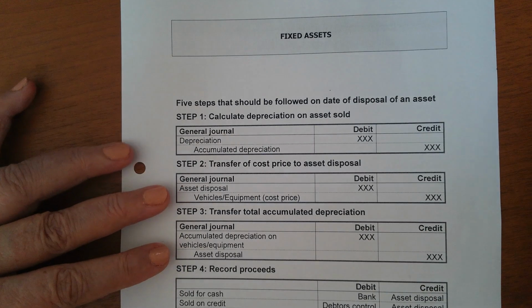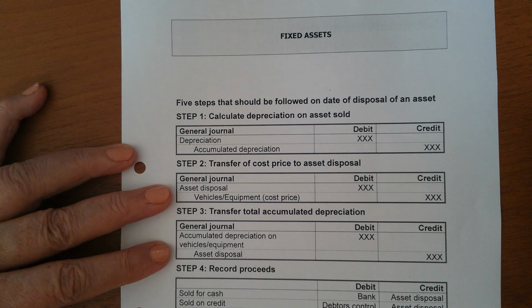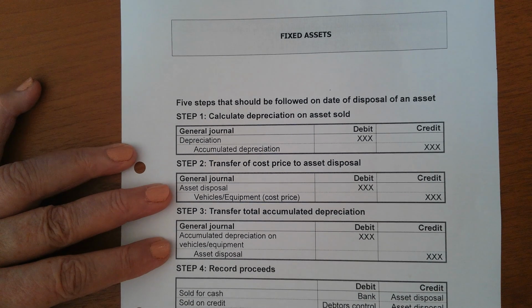Good morning. We will pay attention to fixed assets today, especially asset disposal. For grade 11 and 12 pupils, this is a very difficult calculation and entries that you have to do. The main reason why you battle with this is because you don't work systematically.